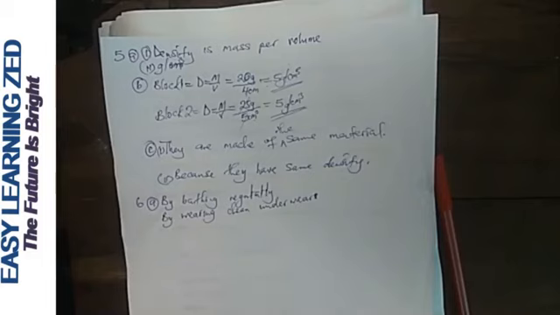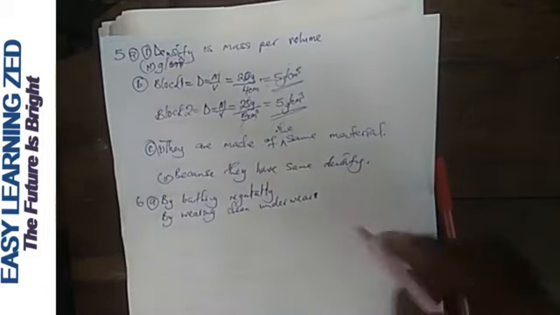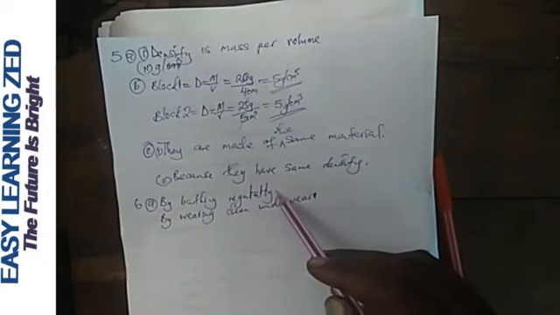Okay, so basically you can pick one of the two and write it. So I would recommend preferably the first one, by bathing regularly. So you bath and you wash.